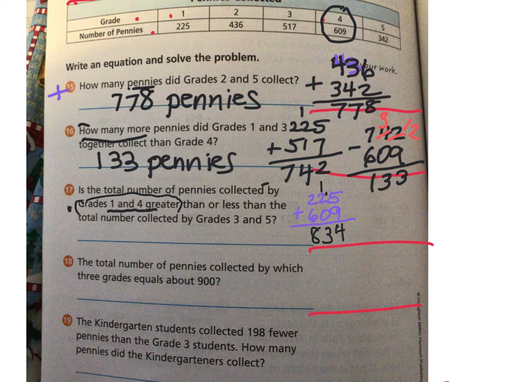So go ahead and take your grade 3 and 5. Make a little line here. Grade 3 and 5 is 517 plus grade 5, 342. I'm going to add, and we're going to see. Okay, so start adding that one. 7 plus 2, 9. 1 plus 4, 5. 5 plus 3, 8. Ooh, it was close, wasn't it?